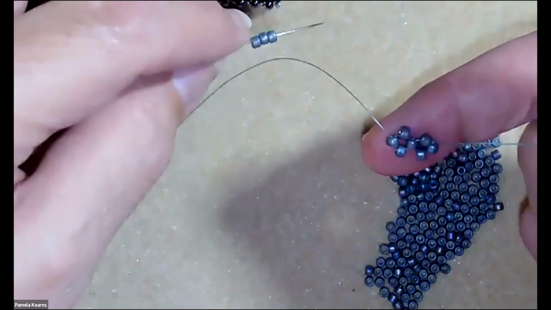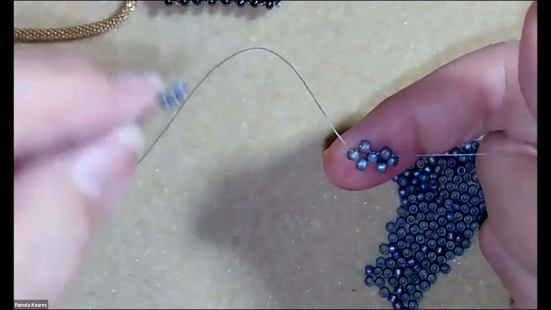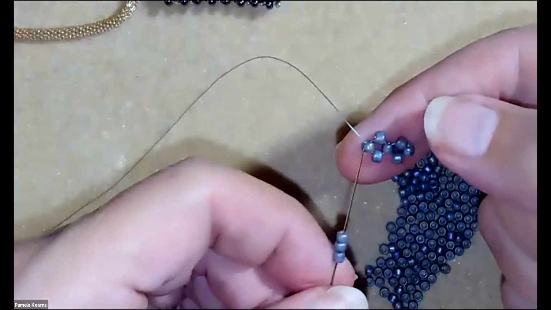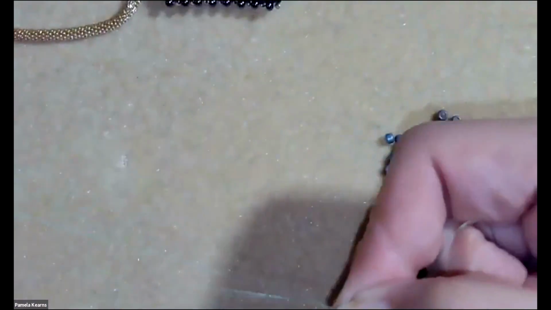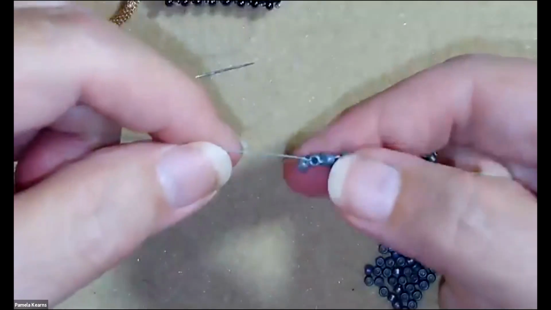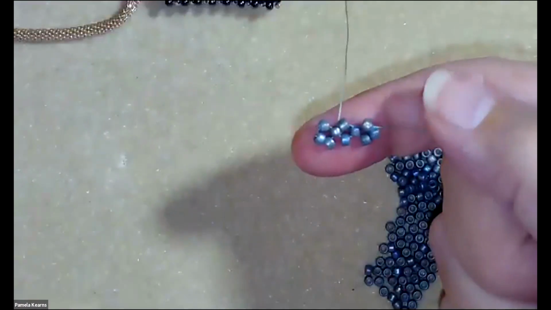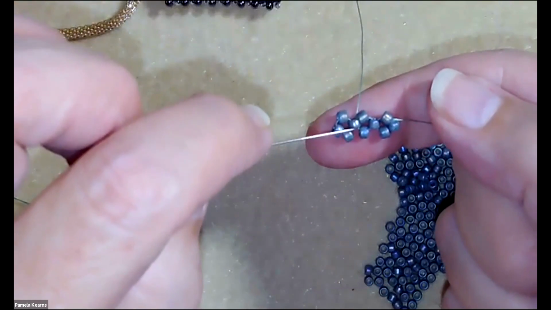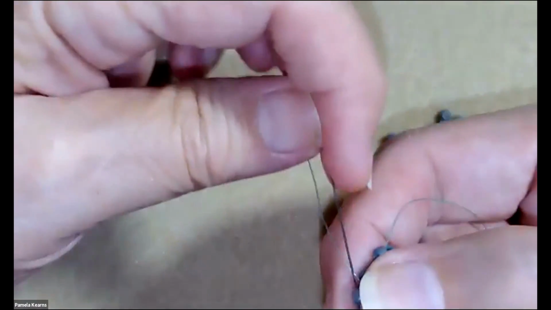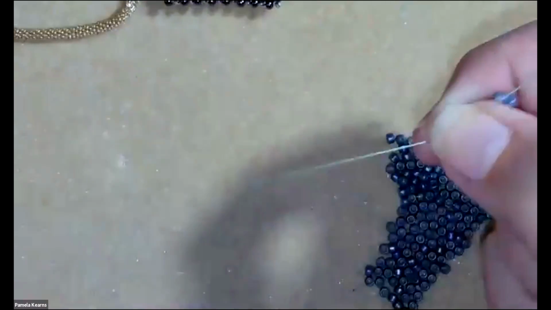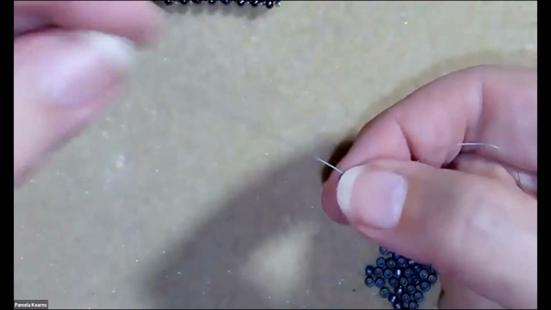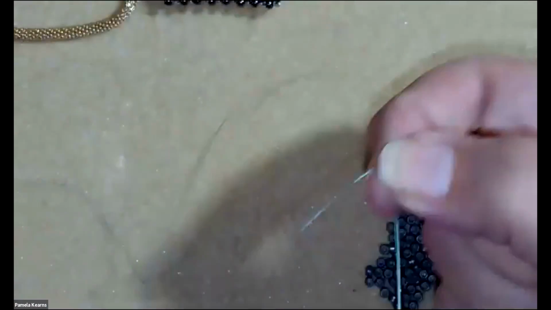So we're going to pick up another 3. This time my thread is coming out the top. I'm going to go in the bottom. You're going to find that alternates as you go along. It's the nature of the beast. Okay. So those 4 are in place. I'm going to go all the way around these 4 again and holding them in place so I can get them to form up. And as I say, you can use your needle to help coax them into place as well.